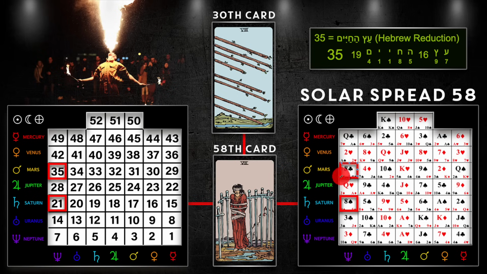And then to kind of finalize this here, we go to space 35. Okay, right here. Why 35? Because tree of life is 35. Same solar spread 58. And we get the 8 of clubs. So we have an 88 here. Time travel. And now we have the 8 of wands, which is card 30. The word demiurge equals 30. The word Jehovah equals 30. The word Santa Claus equals 30. I will spit you out of my mouth. Demiurge. I will spit you out of duality.